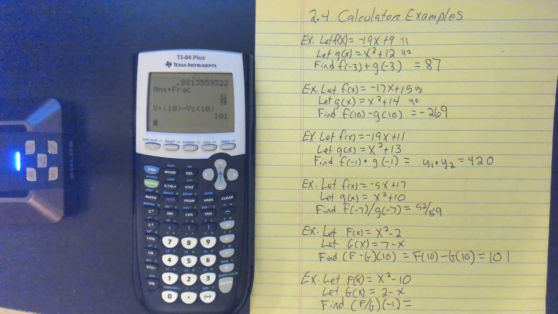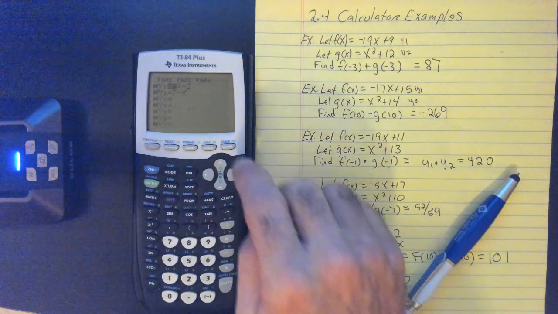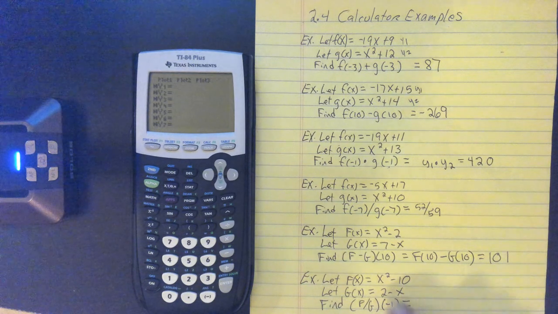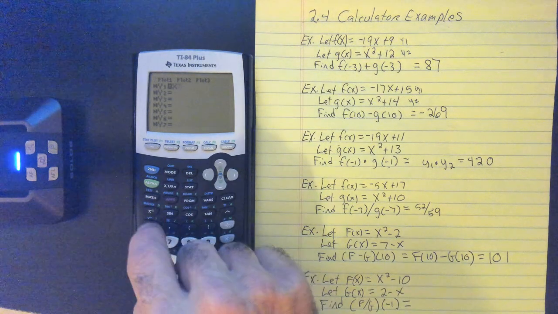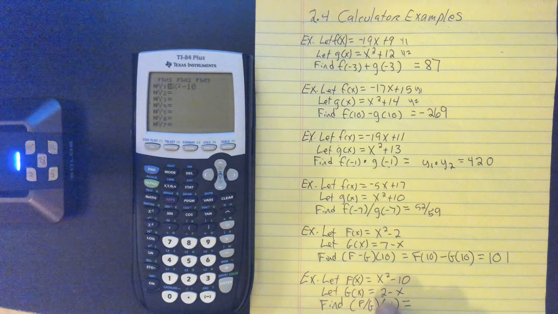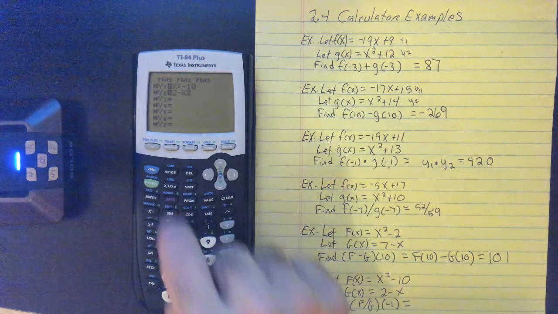Alright, y'all, one more example on this page. We got division. So we're going to go back to y equals and clear the screens. We're going to put in x squared minus 10, and then go to y2, put in 2 minus x. And then I'm going to quit that screen.